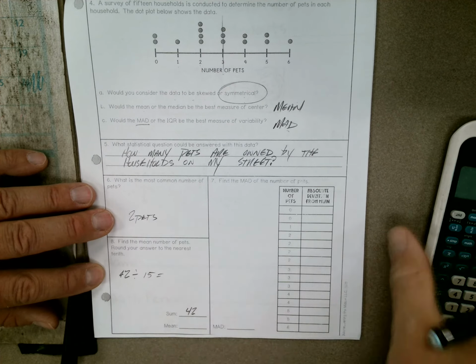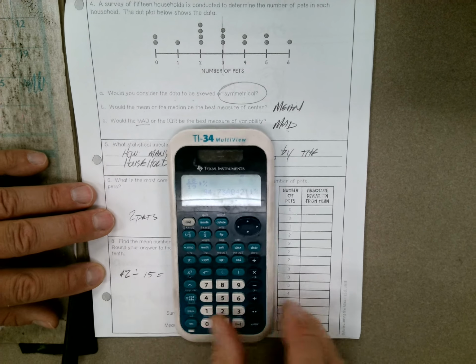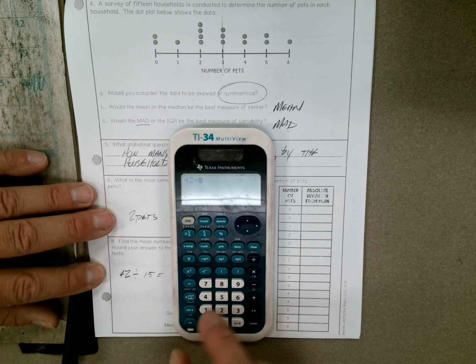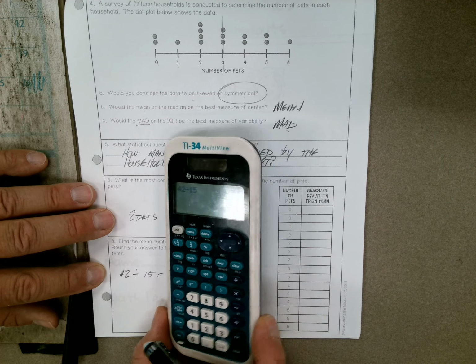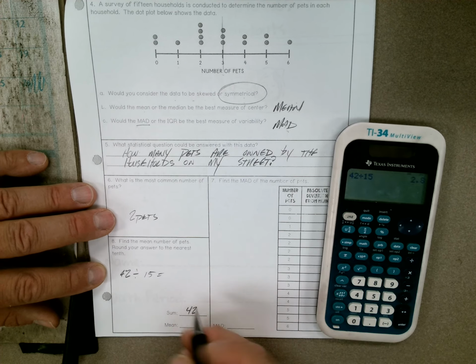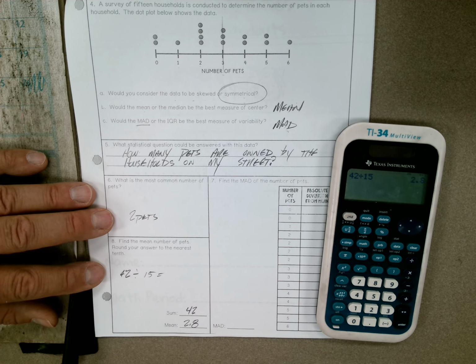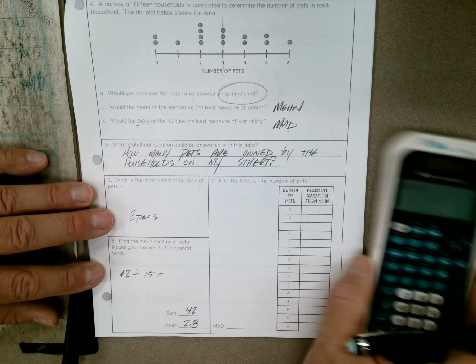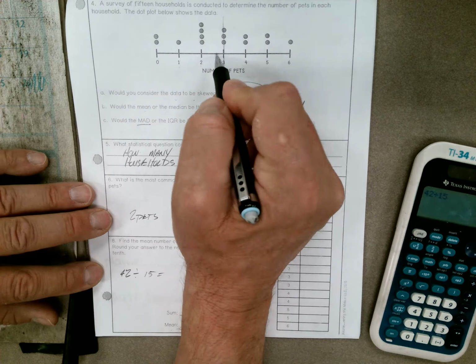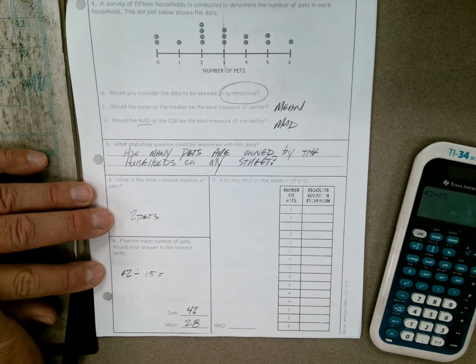So 42 divided by 15. Let's do that together. And we get 2 and 8/10. No need to round. It stops at the tenths place. So the average is 2 and 8/10. Yep, and that fits right about here, nicely into the data.